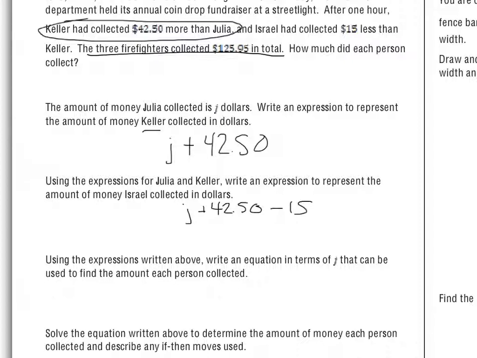And then we're going to be summing up the total value. So much like I did yesterday, I'm going to think about this as a pseudo equation first, where I'm going to be thinking about this as Julia plus Keller plus Israel is equal to 125.95. Now I can start plugging in what I know. Well, we said Julia is just going to be J. So here we have J.